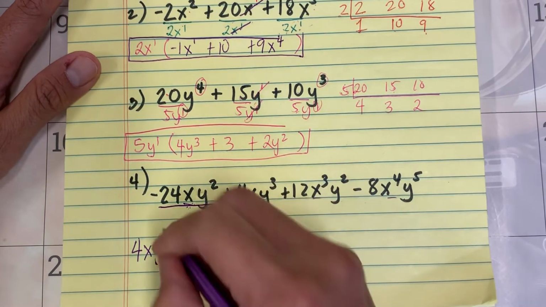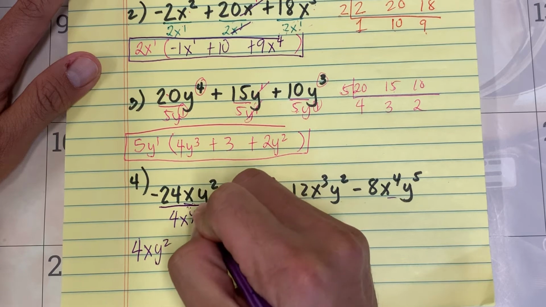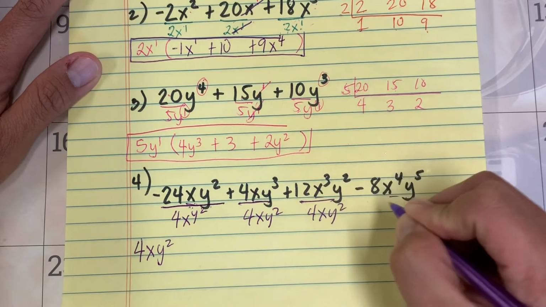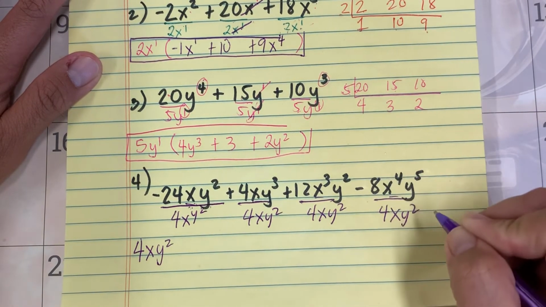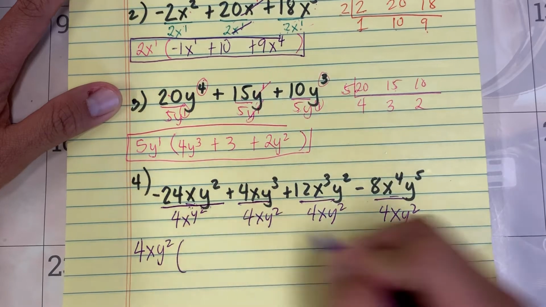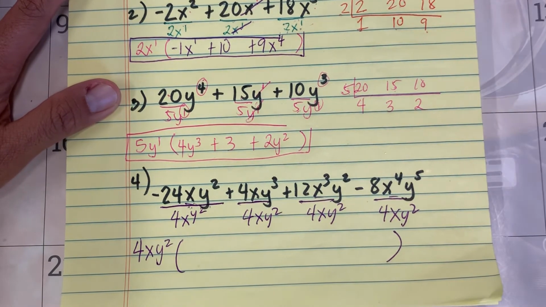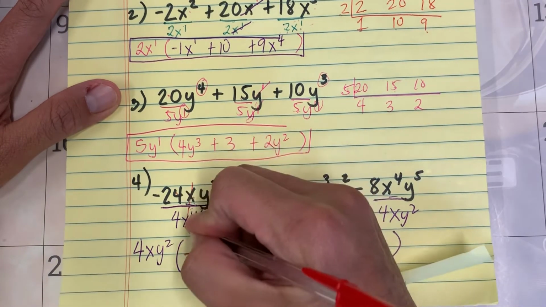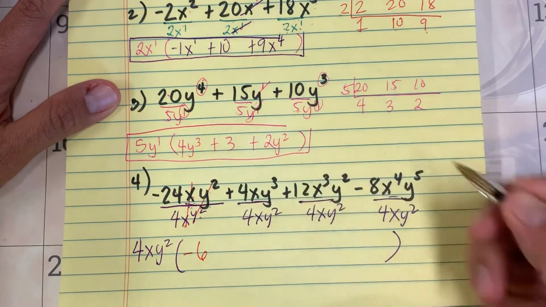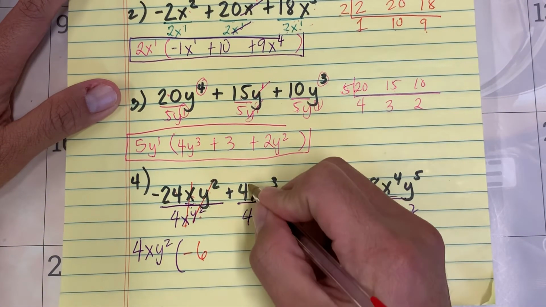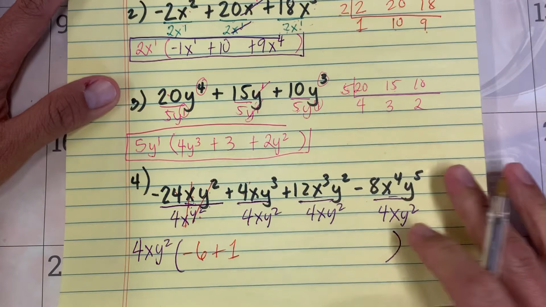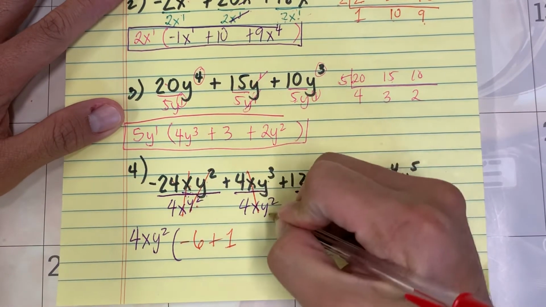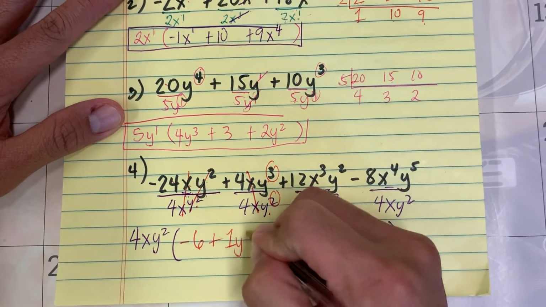I divide each term by 4xy squared. What goes inside the parentheses? Negative 24 divided by 4 is negative 6. x divided by x is cancelled out. y squared is cancelled out because they're the same. 4 divided by 4 is 1, so this will be just 1 there. You can leave it blank, an invisible 1. x divided by x is cancelled. y cubed divided by y squared, you subtract 3 and 2, that becomes y to the 1st.